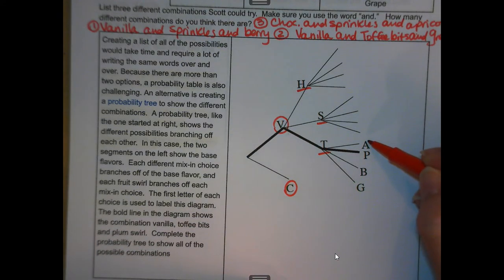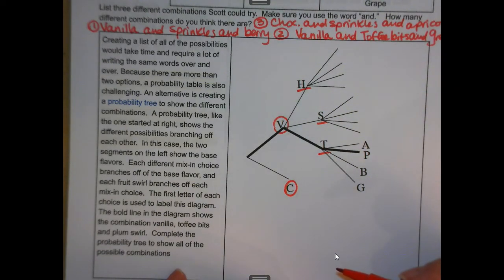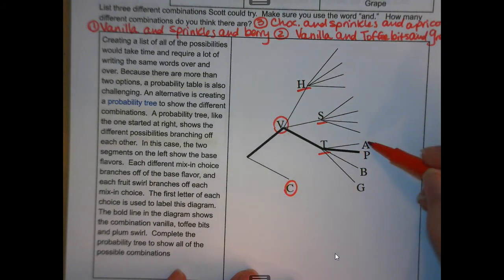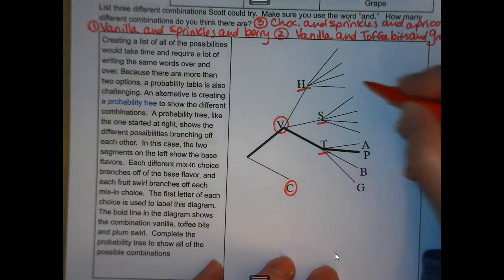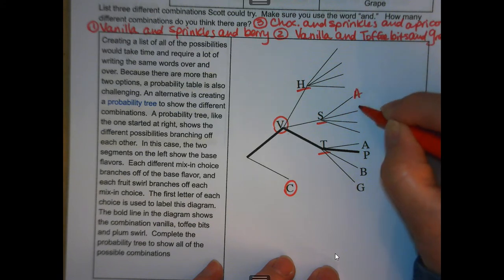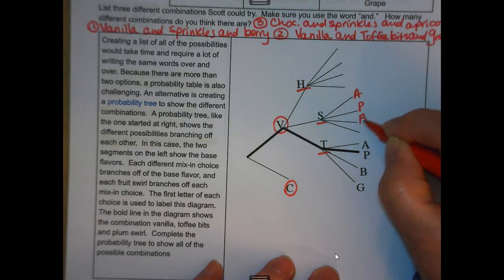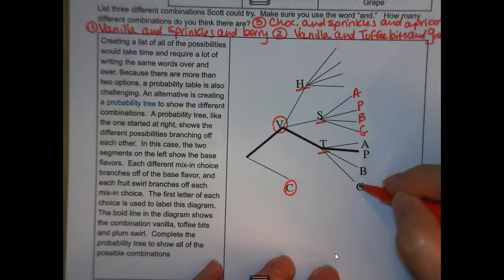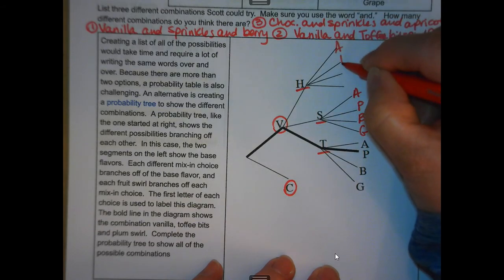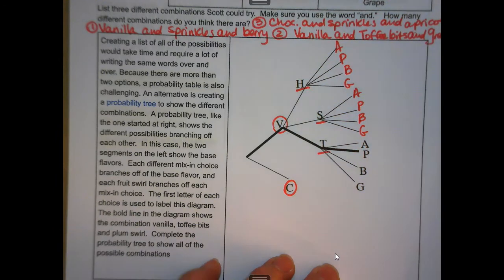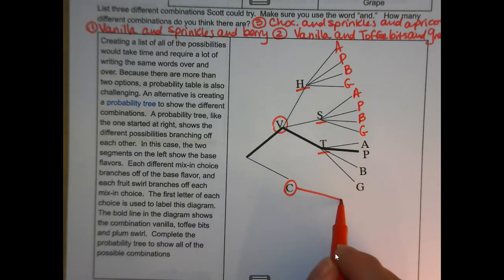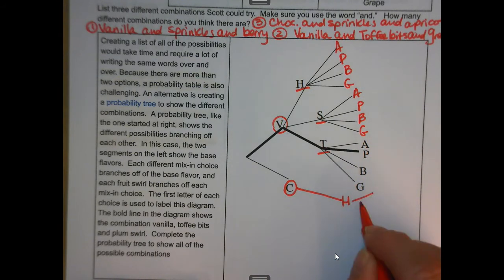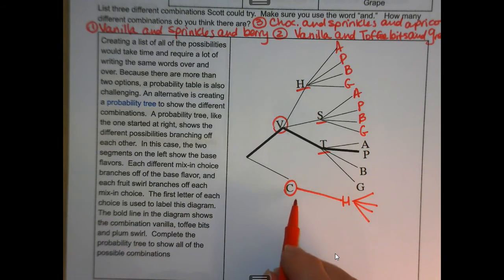We are supposed to complete the probability tree to show all the possible combinations. Now, I like to make this as easy as possible when I'm doing the probability tree. So I like to keep all of the letters in order when I get to the end of the tree branches. So as we fill in the part that is not filled in up here, I'm just going to put these in the same order. And I've put this together for you. So now we have chocolate, we have our hazelnut, and we need to have 1, 2, 3, 4 off that.